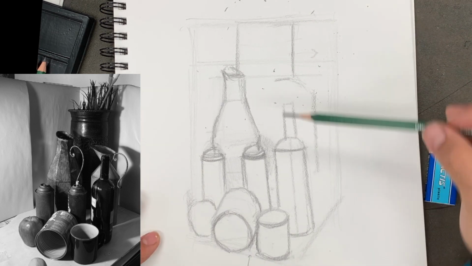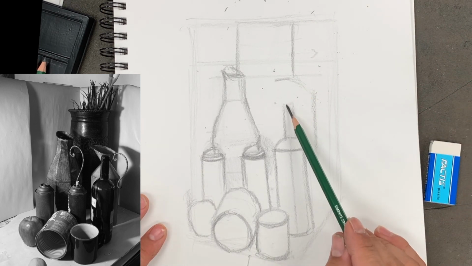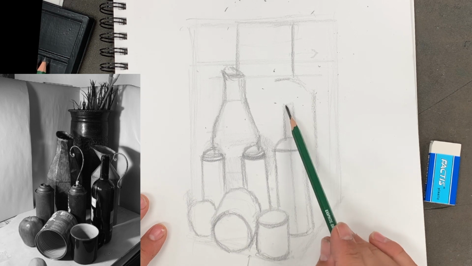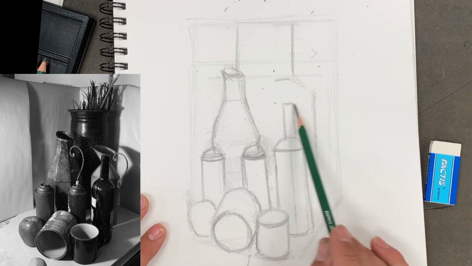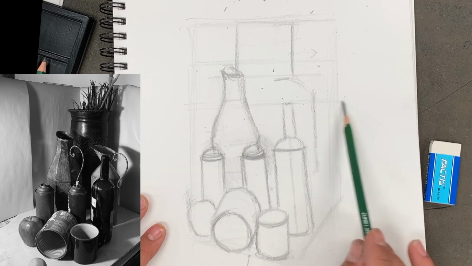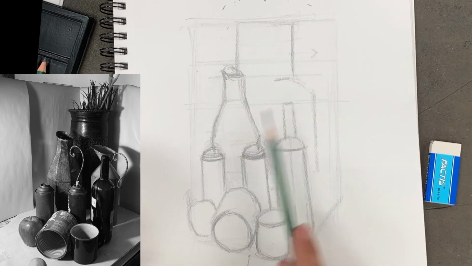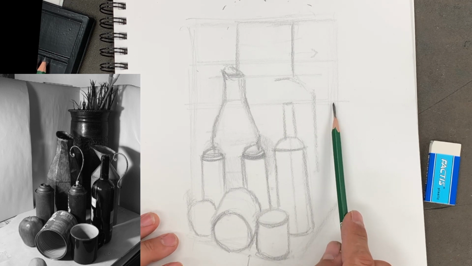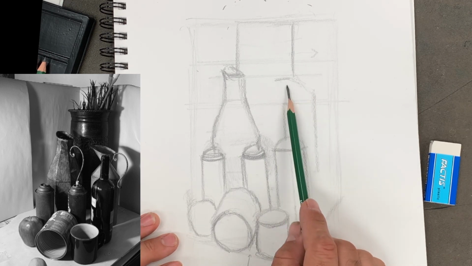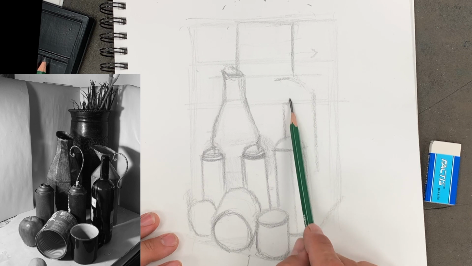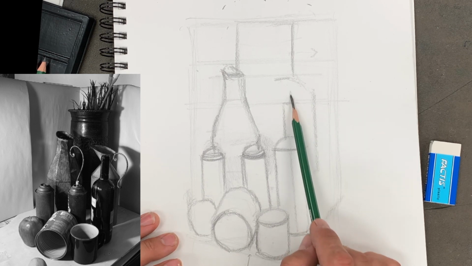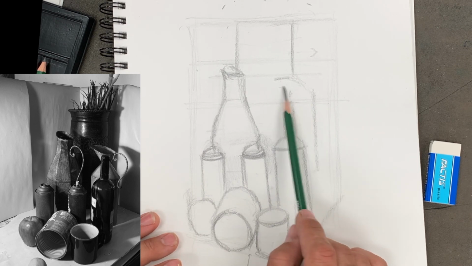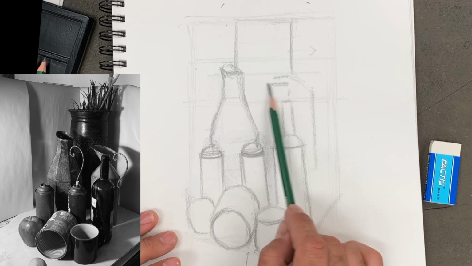Okay, so I'm thinking about where does the top of this bottle end, relative to the objects next to it. Let's give it an organizational line to compare, right? And I'm looking at my image here. This might be the top of the vase behind it. I'm thinking about that. The height of the vase, I actually need to make some adjustments, right?